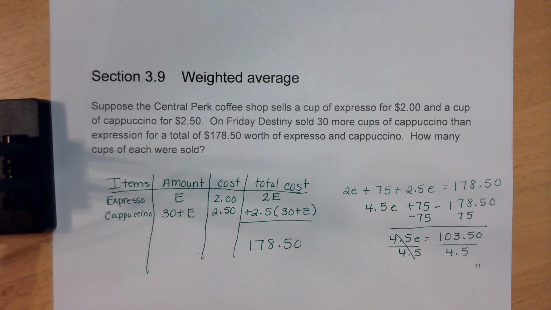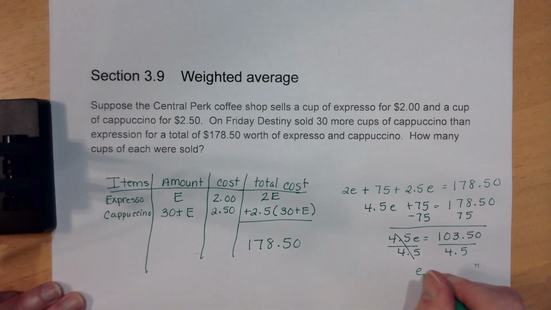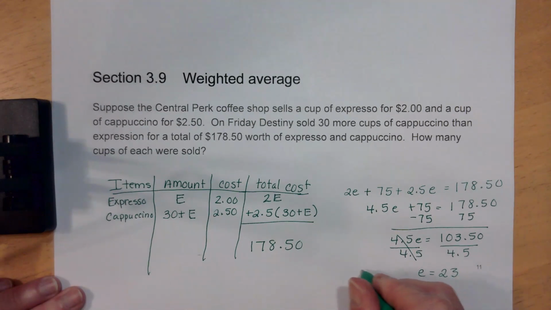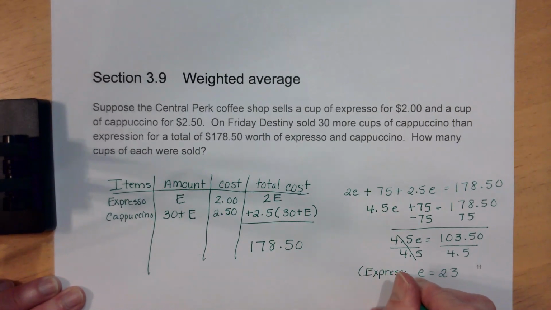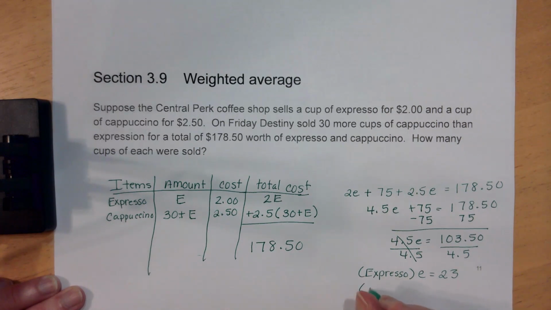So I'm going to divide by 4.5. So I have 103.50 divided by 4.5, and it's going to give me, I sold 23 cups of espresso. So this would be espresso. And then I'd have to add 30 to it to get the cups of cappuccino. So cappuccino would be 53. Okay.